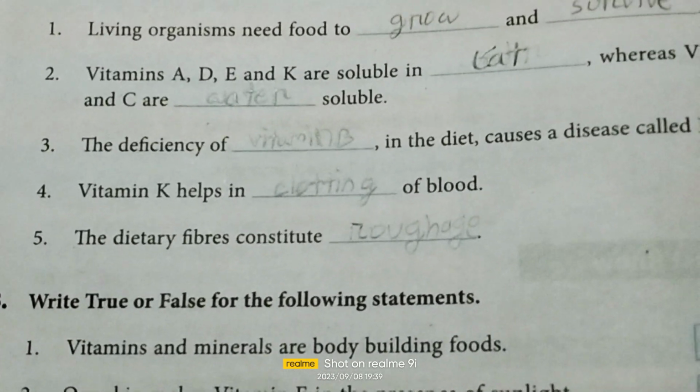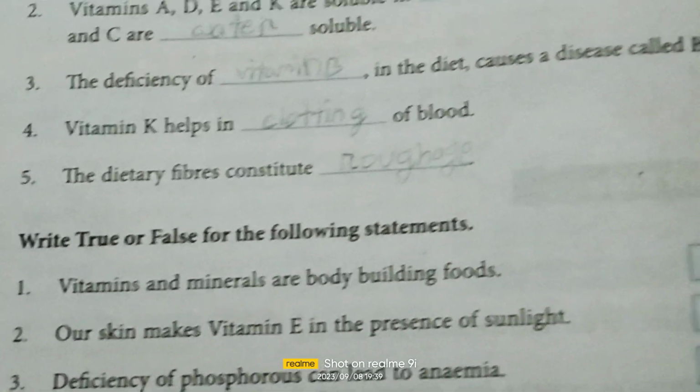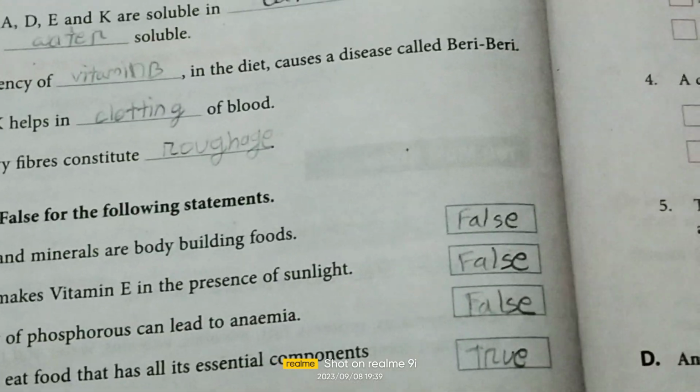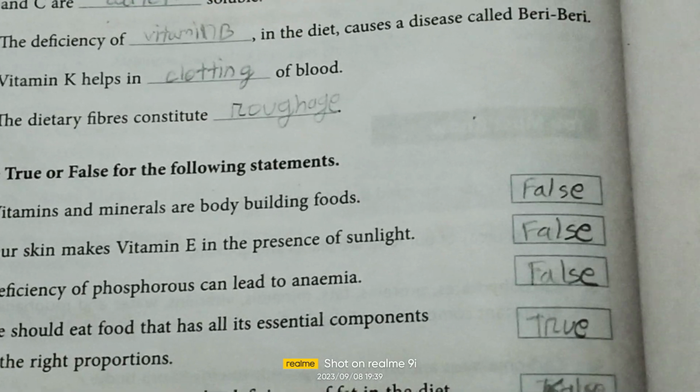Vitamin K helps in clotting of blood. Answer clotting. The dietary fibers constitute roughage. Vitamins or minerals are bodybuilding foods. False. Our skin makes vitamin E in the presence of sunlight.